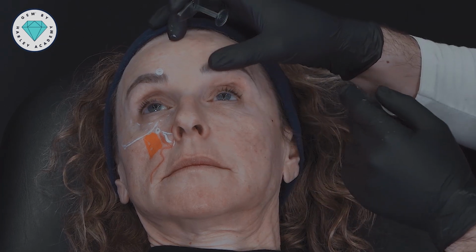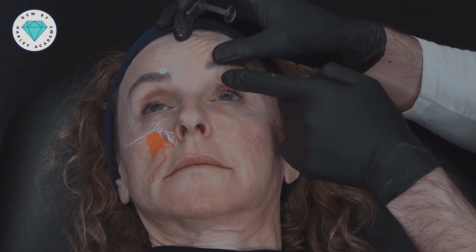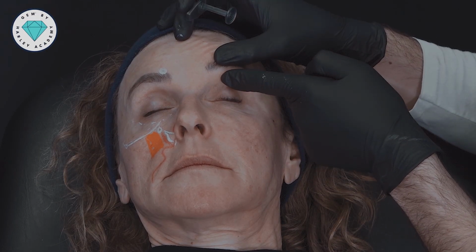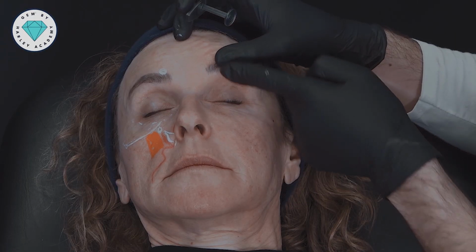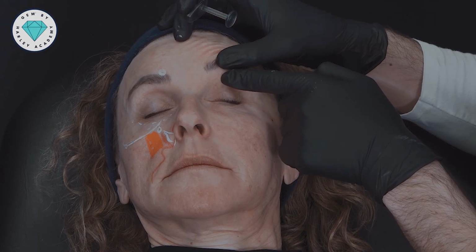So if I lift the tissue up like this, you can see where the gel is sitting, and I can help to create a nice even result here. That gel is projecting downwards and reducing the hollowness above the orbits, where there's been some volume loss over the deep fat behind the muscle.